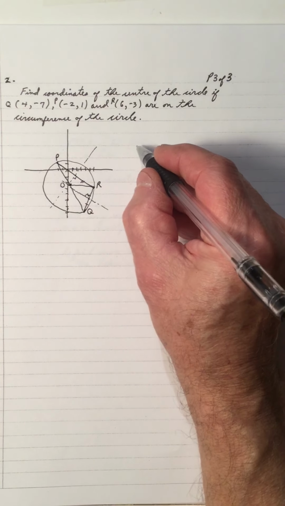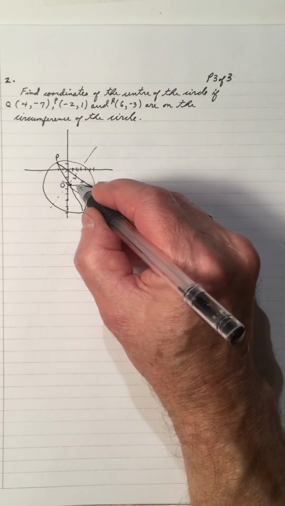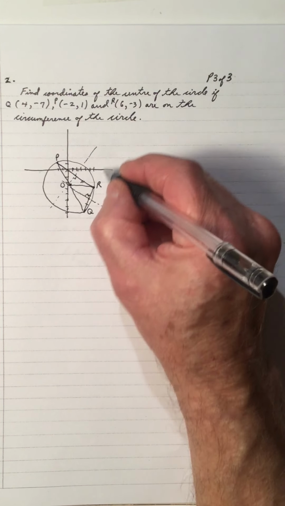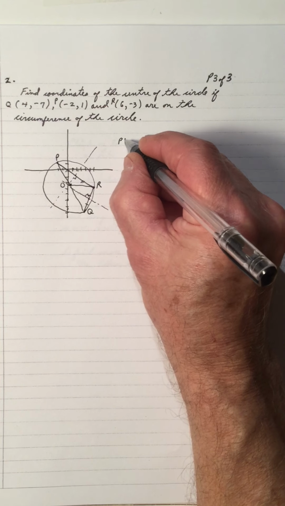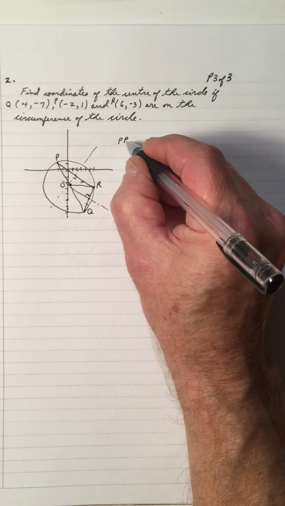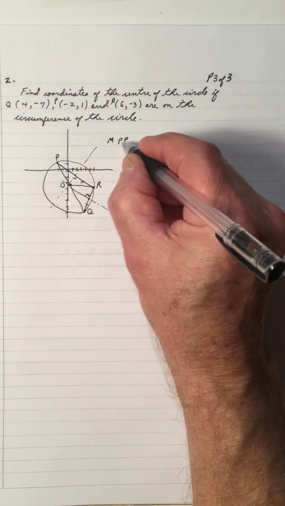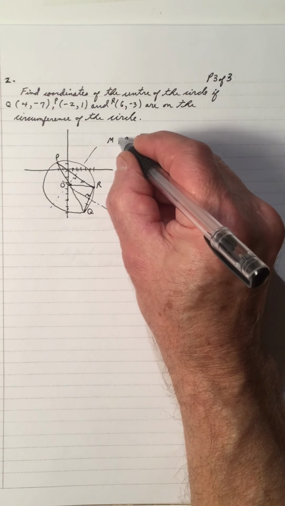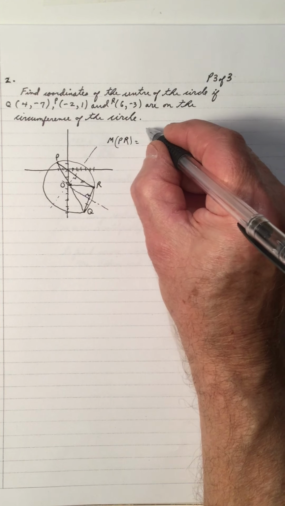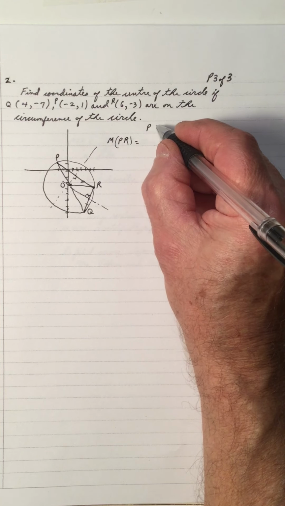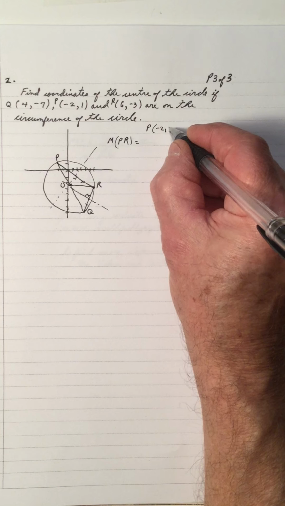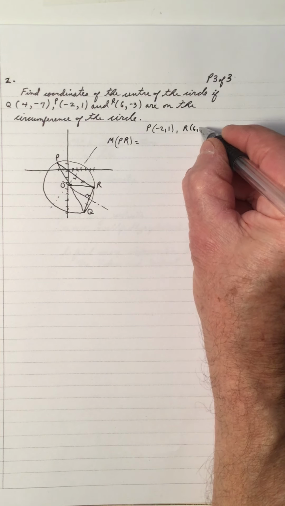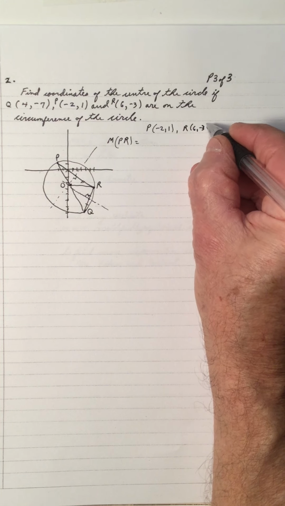So here we go. Let's get the perpendicular bisector of PR. First we get the midpoint of PR. P is (-2, 1) and R is (6, -3).